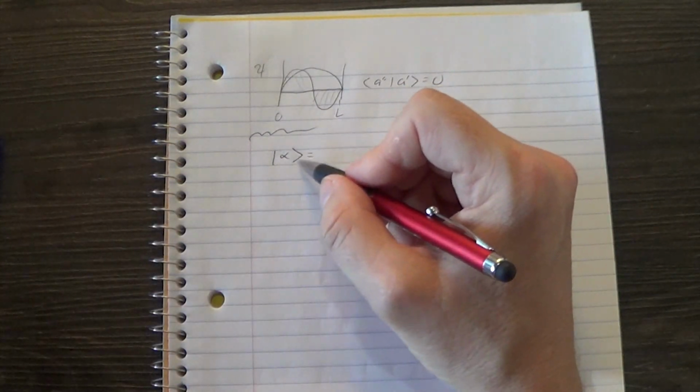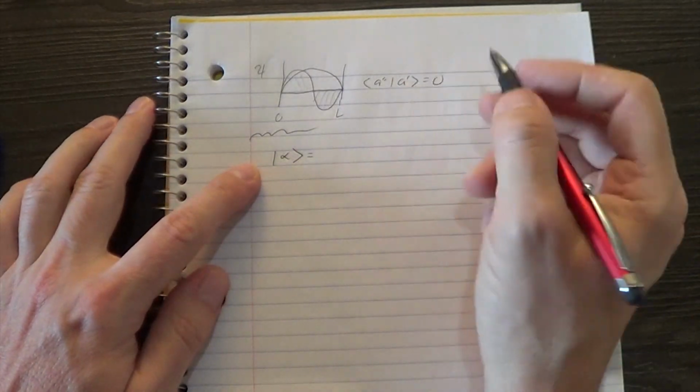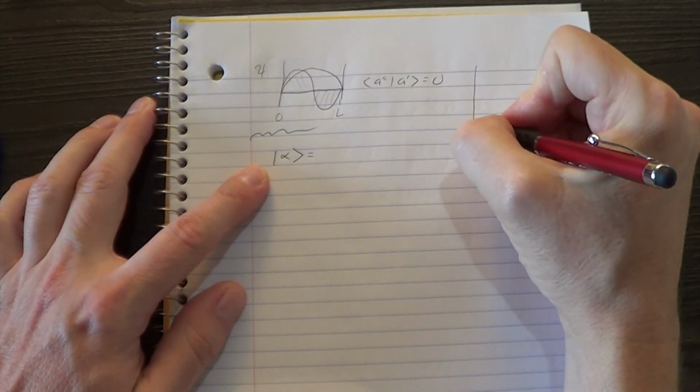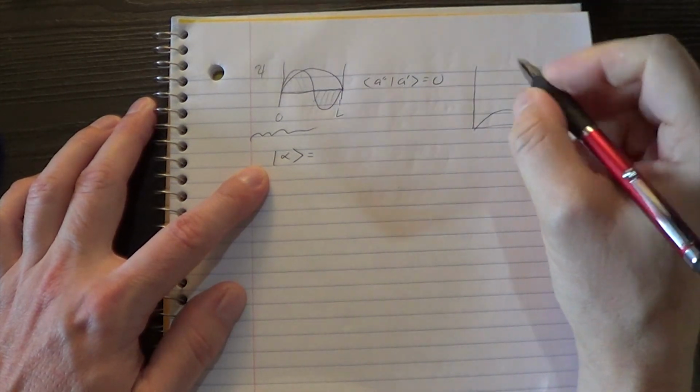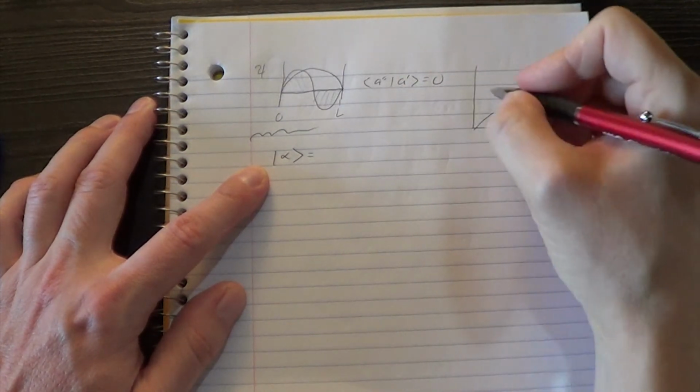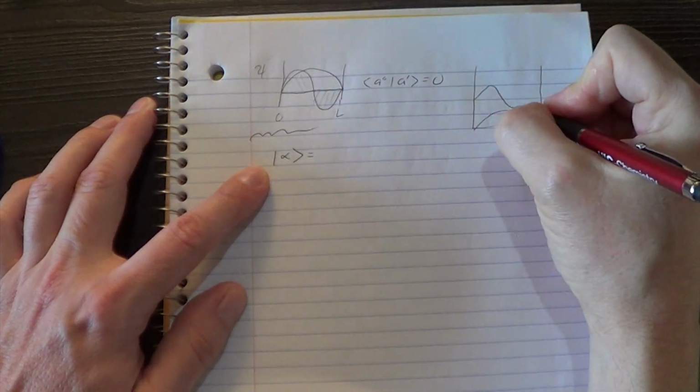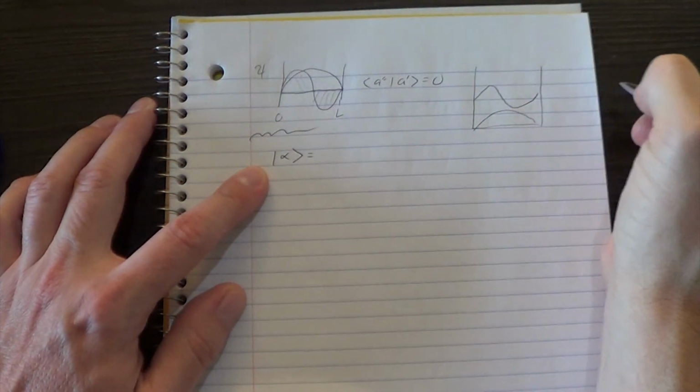All right. So I'm going to draw an arbitrary state here. And again, I love my particle in a box states. Here comes a visitor. Well, let's hope that she passes without doing anything. Yeah, she passed on. Okay.